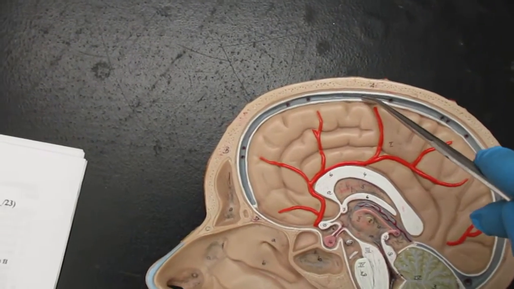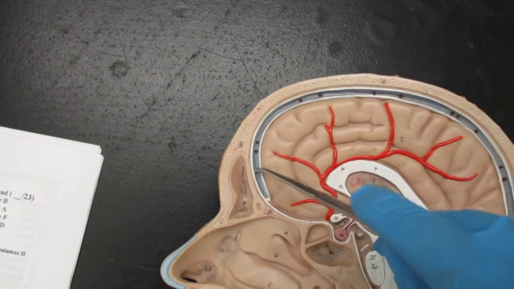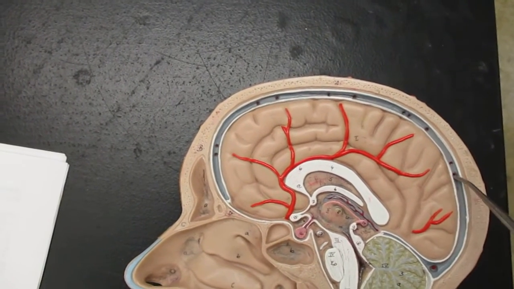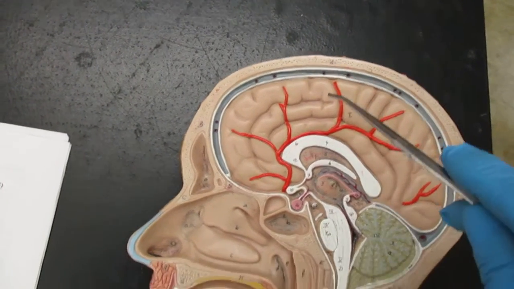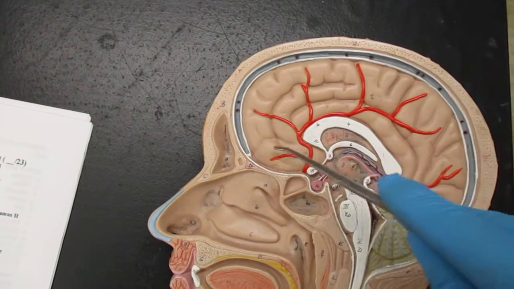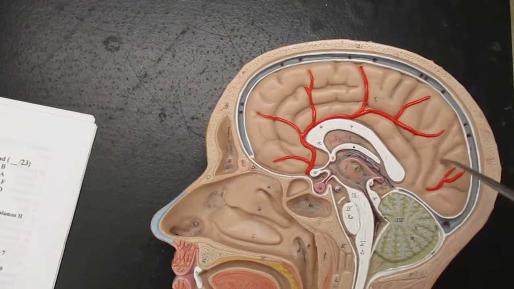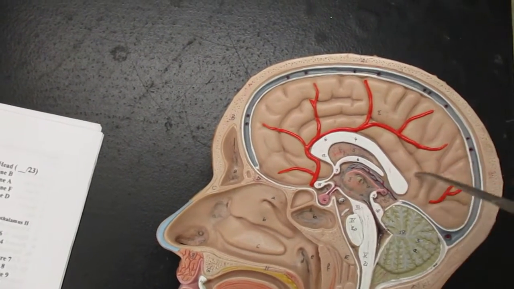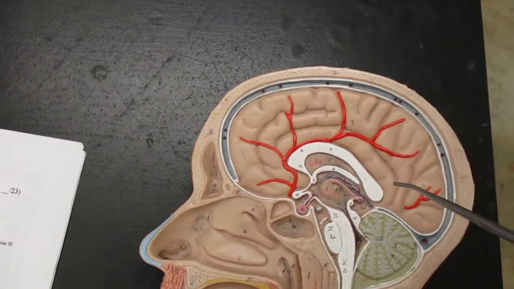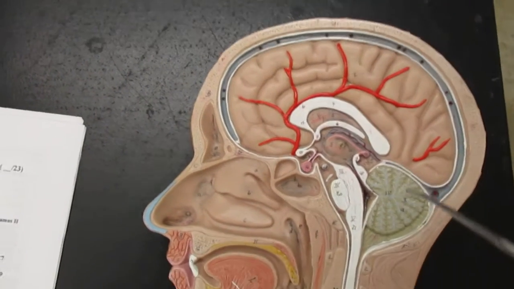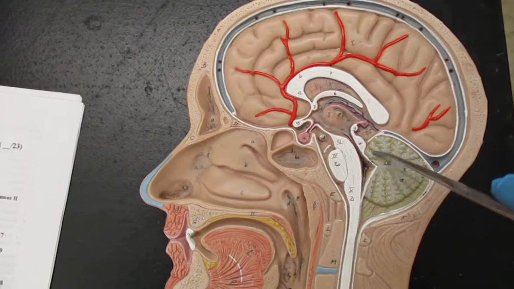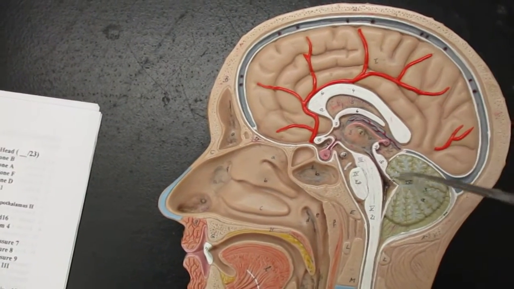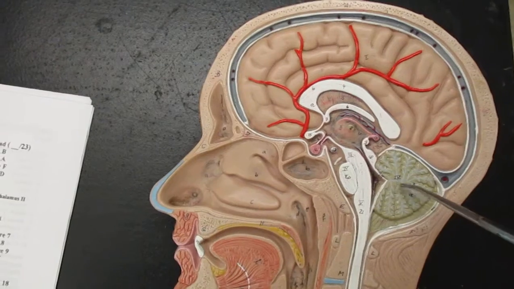And then right here, this blue stuff, this would be the dura mater. Now, this whole structure right here, all of it, would be the cerebrum. All this would be the cerebrum. And we have the cerebellum right here. So all this would be the cerebrum, and this would be the cerebellum right here.